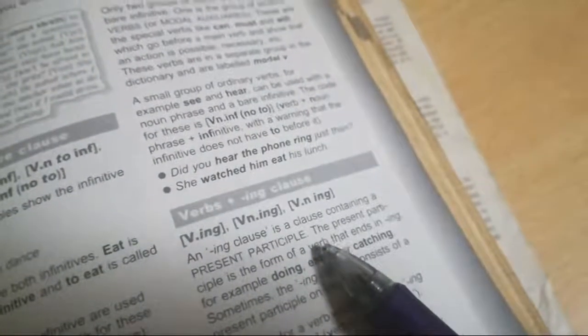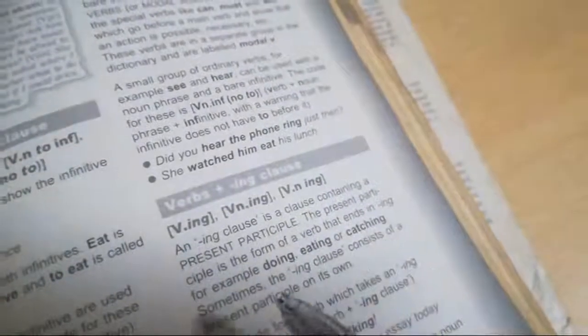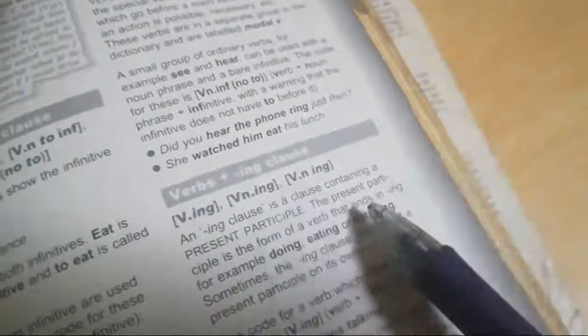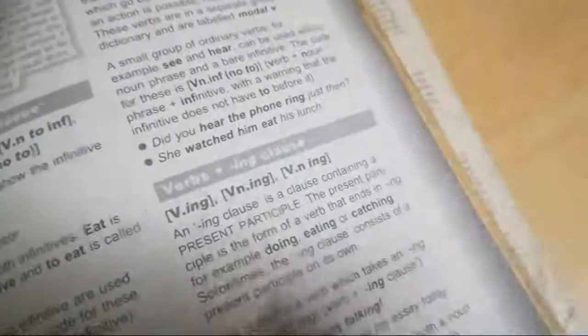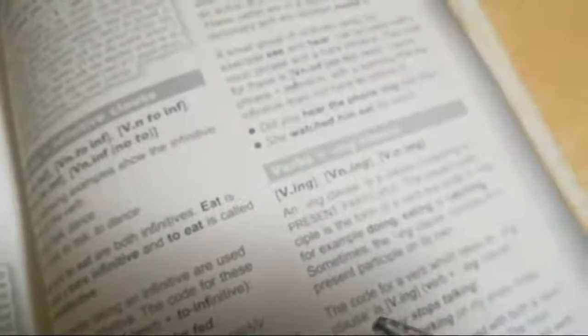Verbs hash ing clause. An ing clause is a clause containing a present participle. The present participle is the form of a verb that ends in ing, for example, doing, eating, or catching. Sometimes the ing clause consists of a present participle on its own.